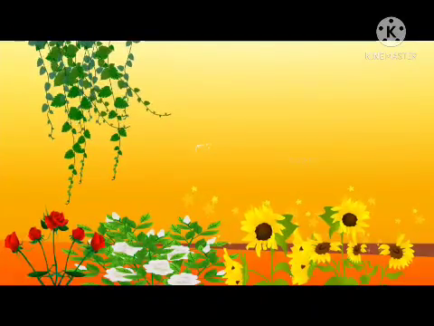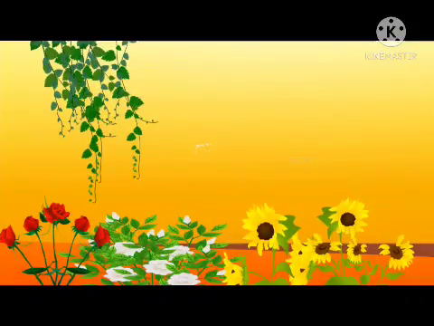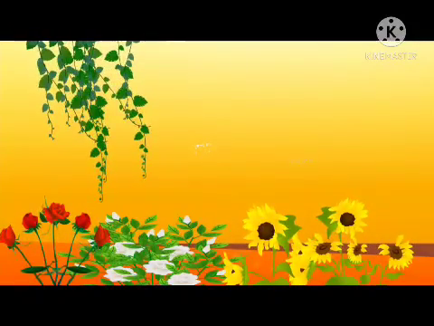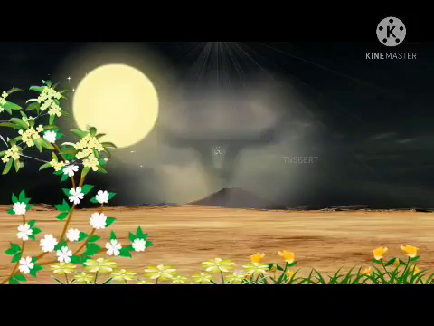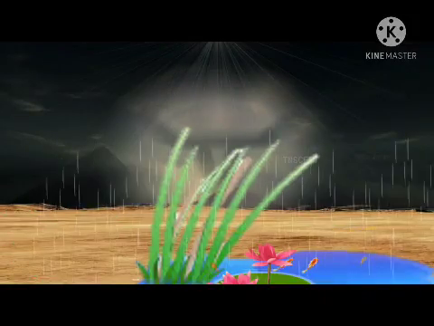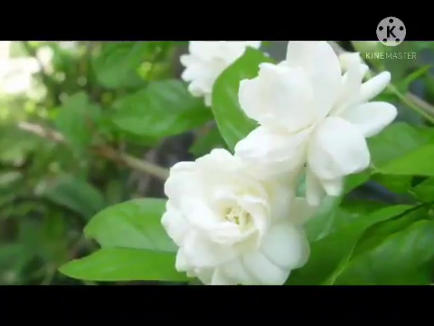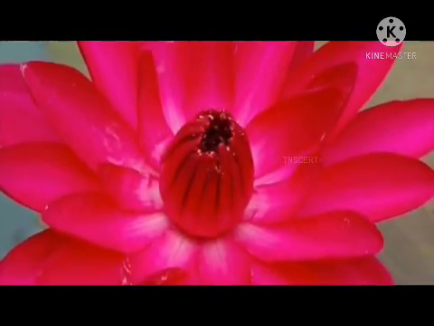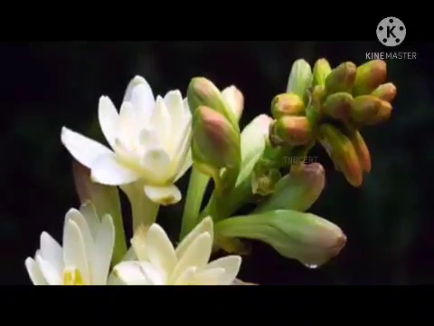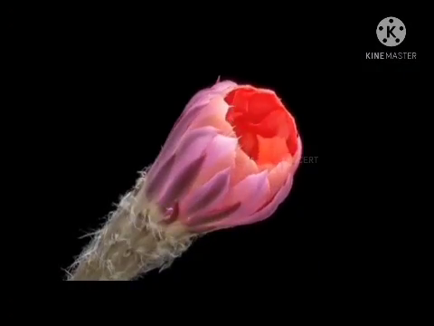Flowers full of awesome fragrance and colors. Most flowers bloom in the morning. These flowers bloom at night. Jasmine, water lilies, tuberose, cactus flower.